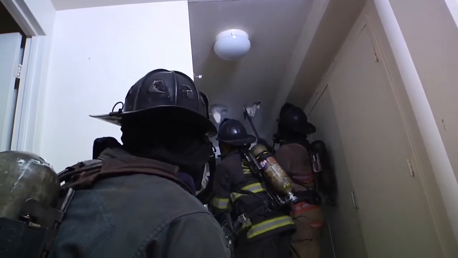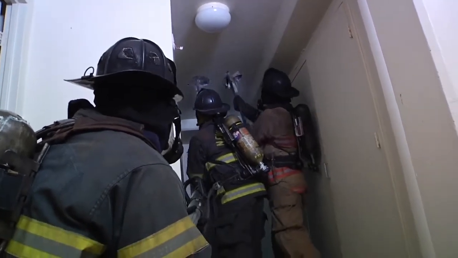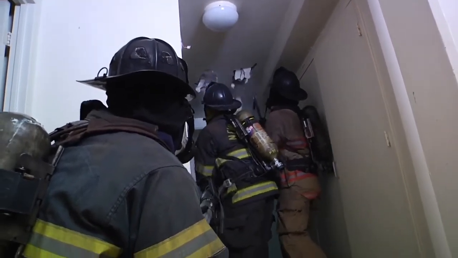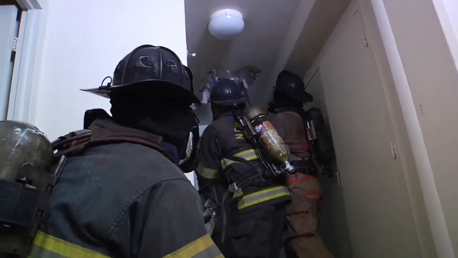As you can see, the firefighters are starting at the furthest point and opening up as they work back towards their point of egress, keeping their backs to that exit.